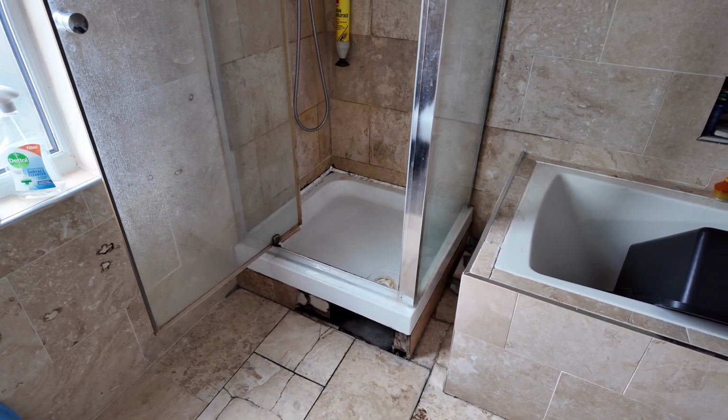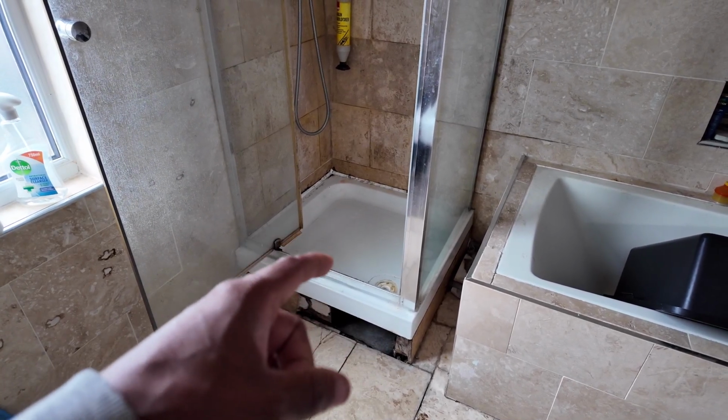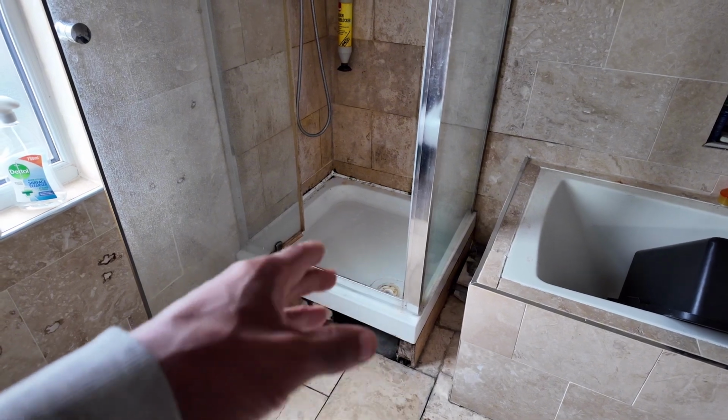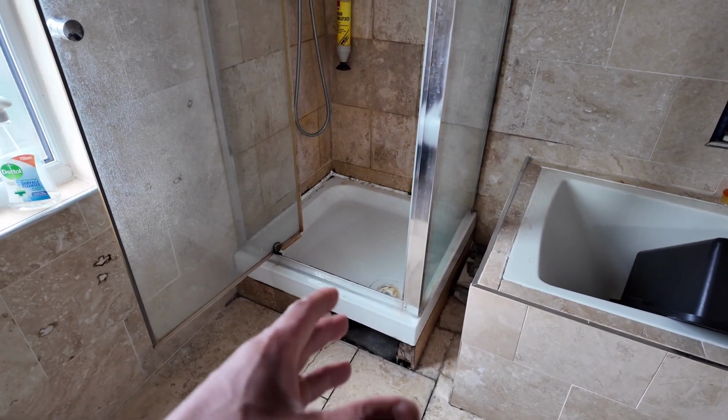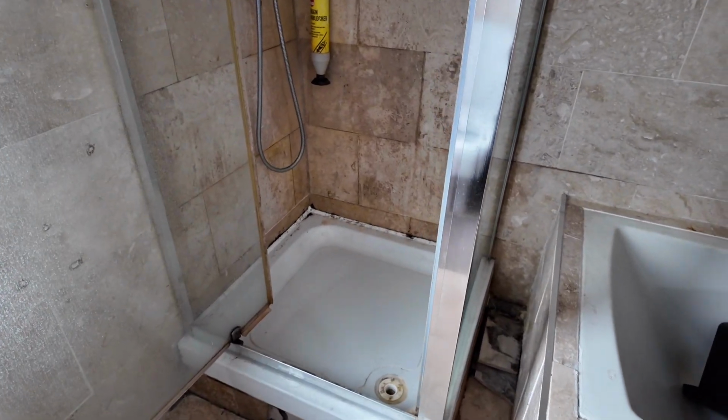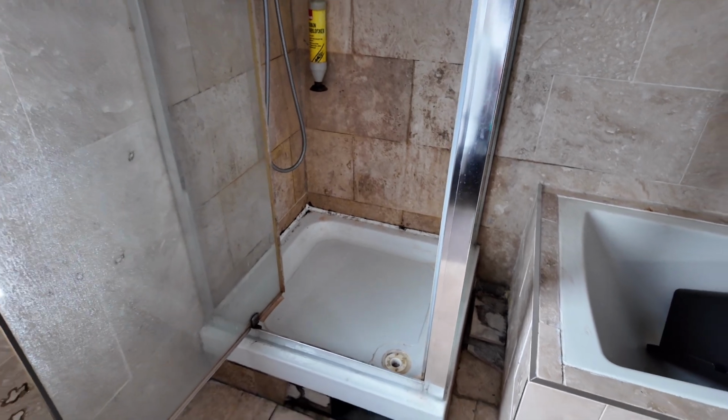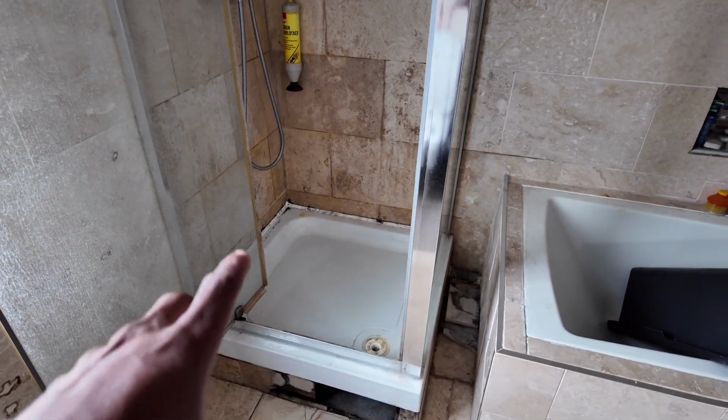So more running about. Maybe have to change some of the waste piping if it doesn't line up where the new tray outlet is, which is in the corner on this one. So basically I've got to take this all out, take this tray out.